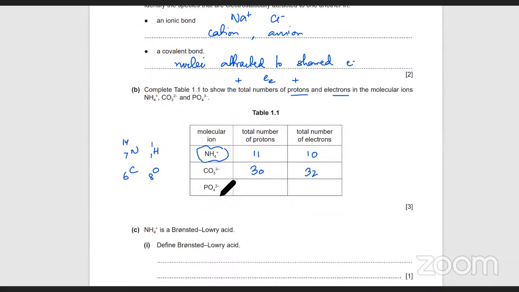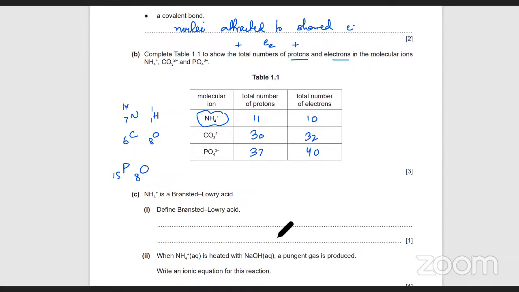Now PO4 3-. P on the periodic table is 15 protons, oxygen is 8. So 8 into 4 is 32, 32 plus 15 is 47. With a -3 charge, that means there are 3 extra electrons. So these are their charges.